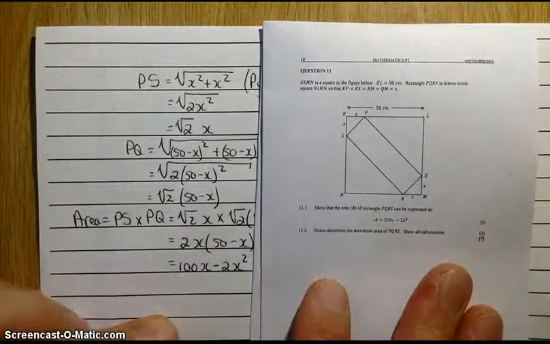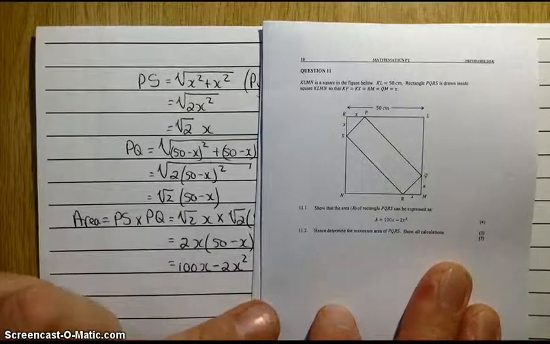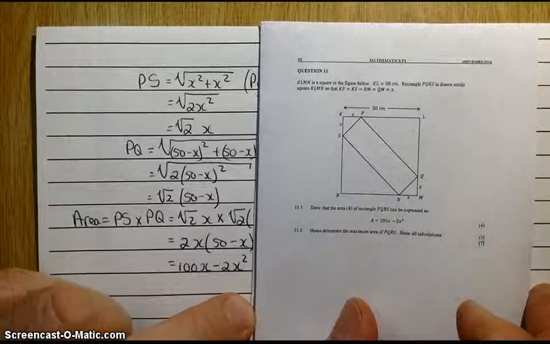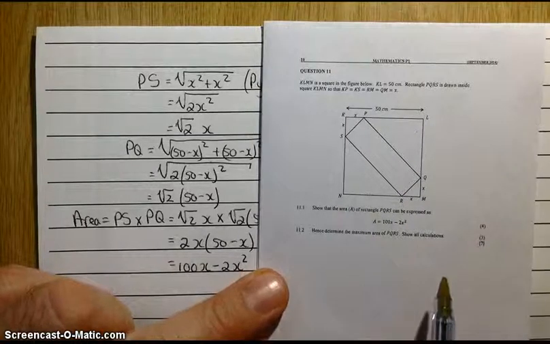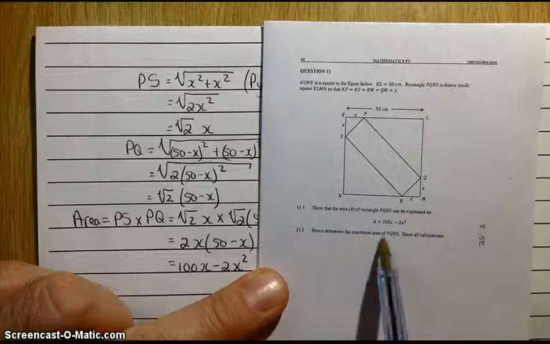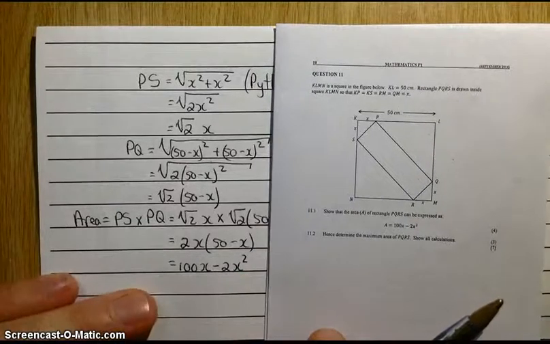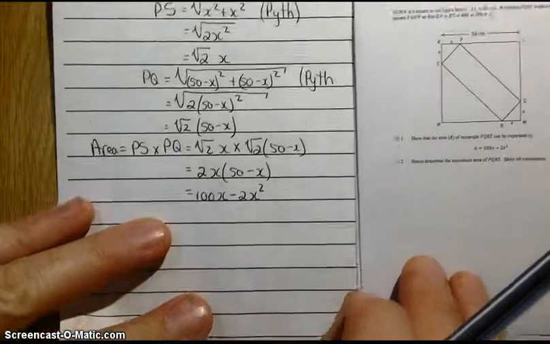So if they say determine maximum or minimum, you always must remember that you must do some calculus, because maximum and minimum are found at the turning point of a graph, and that's the one method, or you can do it by completing the square. And for this one, we're going to do it with the first derivative of the area.